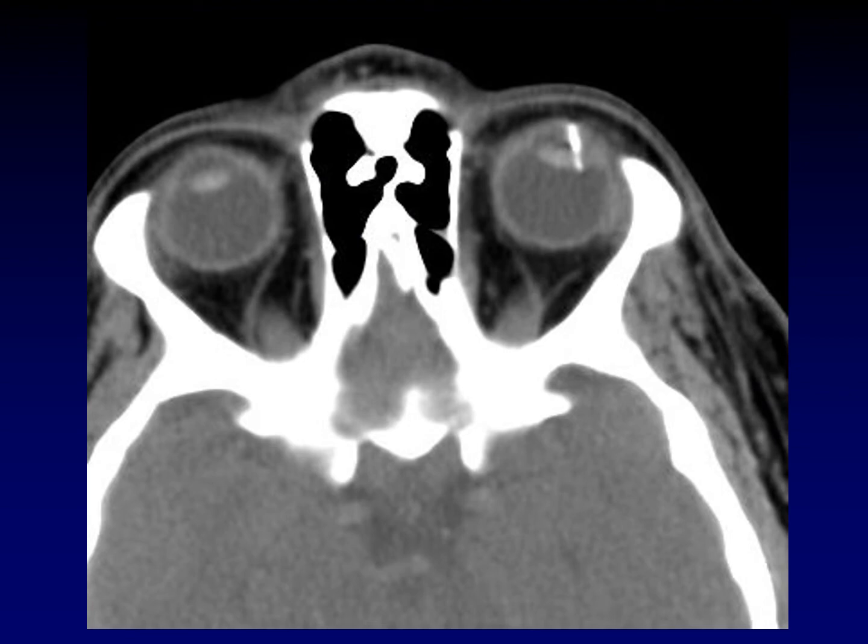When we see metallic foreign bodies within the globe itself, what we want to comment on is which components of the ocular anatomy are affected. For example, in this case, this metallic fragment pierces through the anterior chamber and spears the lens itself, disrupting the lens from the underlying ciliary body.